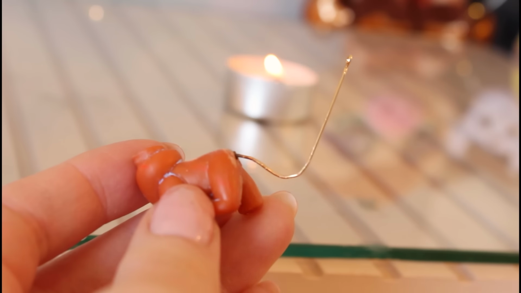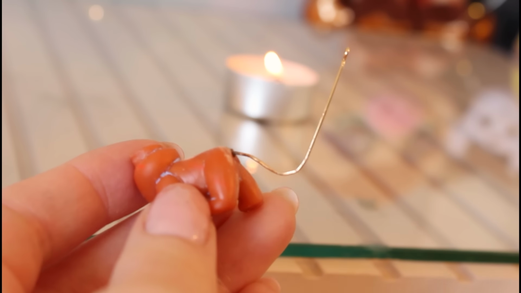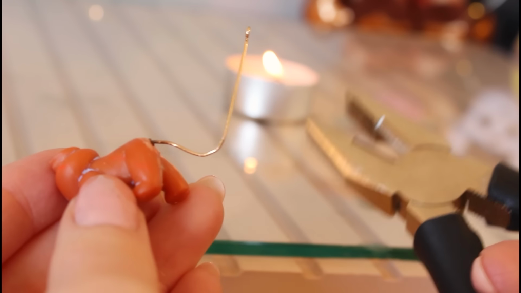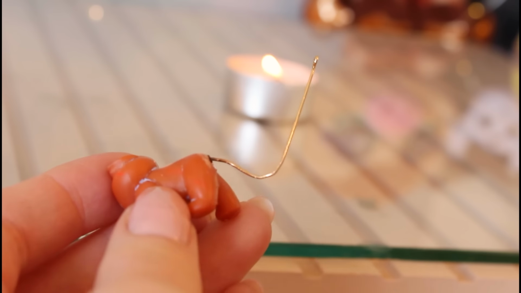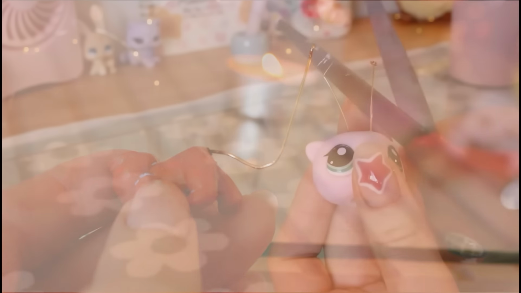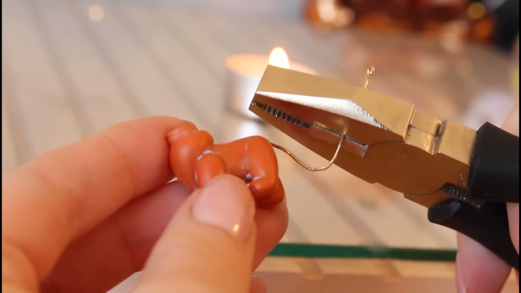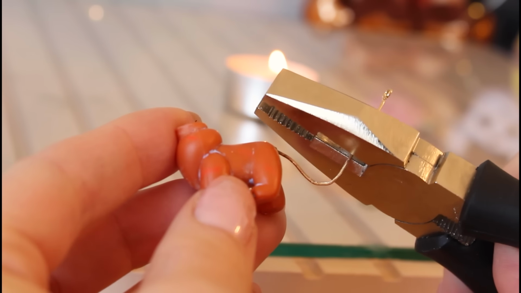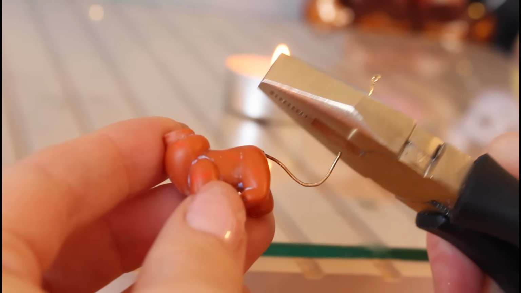Last time I did this, people got mad at me because I didn't realize I had wire cutters on my pliers. They didn't get mad at me. They told me off though. They were like, why are you ruining your scissors? I didn't know that. Okay, we're gonna try it though. Should be fine, like right there.